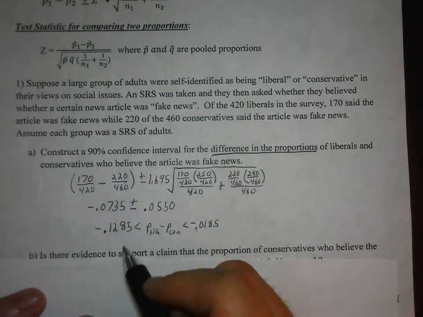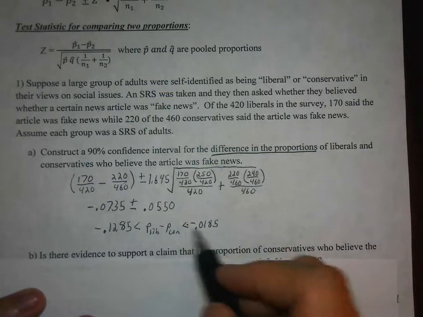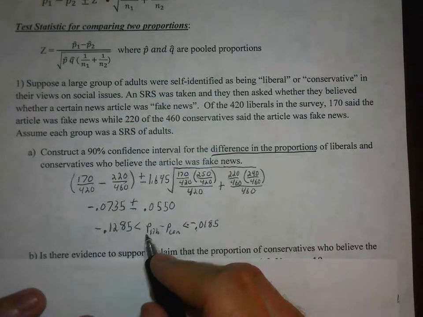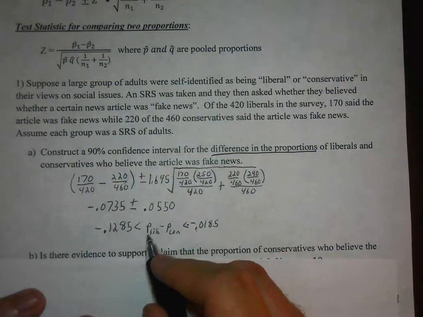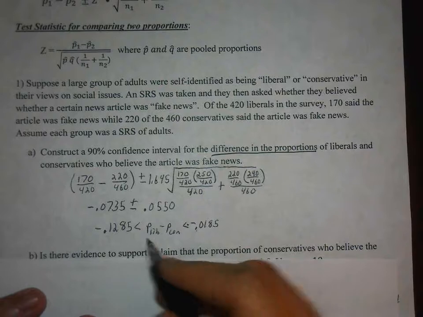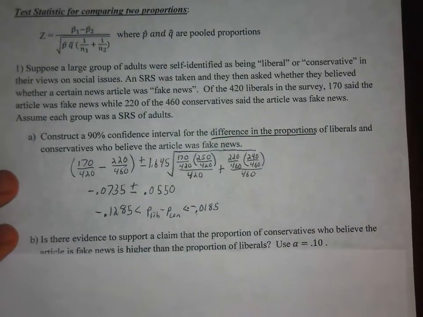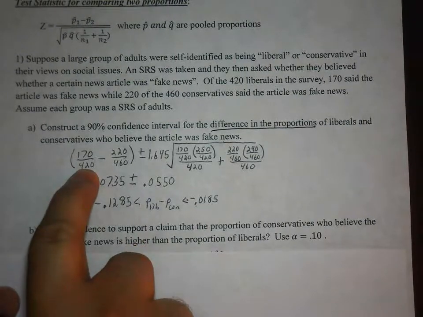You would end up with a positive interval where these numbers are positive. What that will be telling you is you did conservative minus liberal and got positive answers, which meant that conservatives were larger than liberals. So again, when you interpret your interval, you have to pay attention to what you actually subtracted first, which fraction was first.